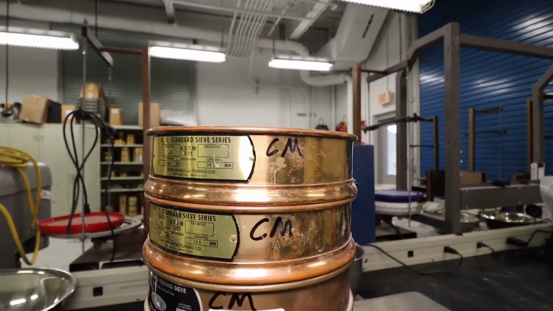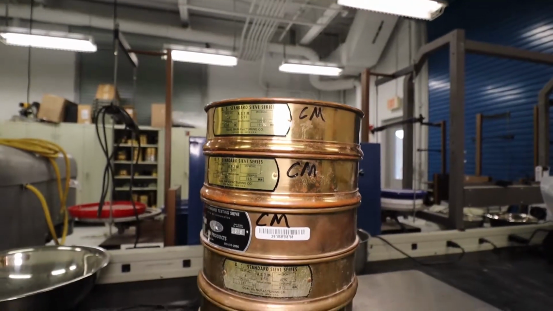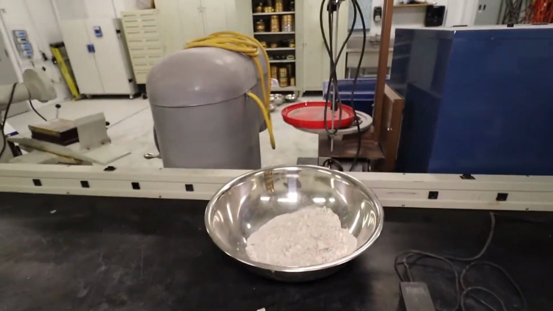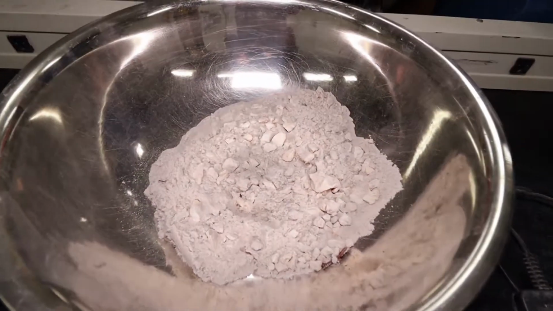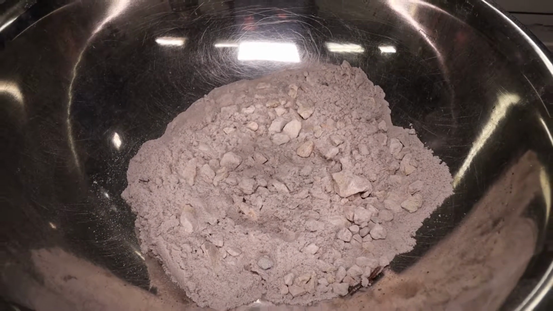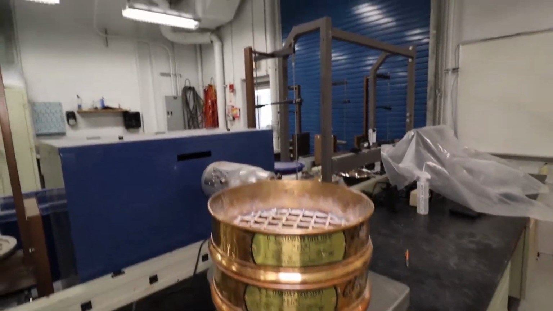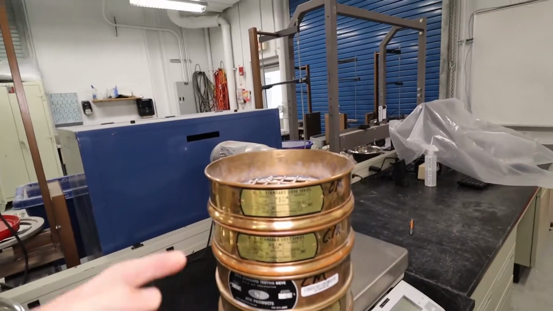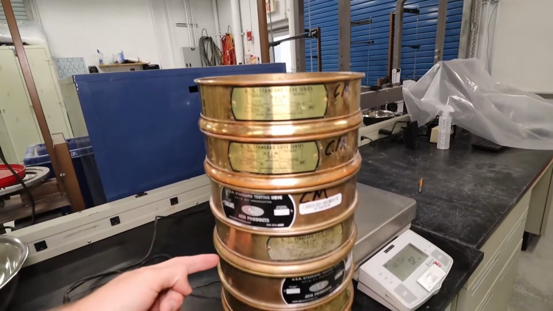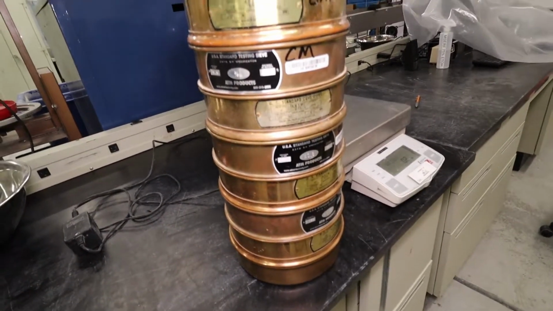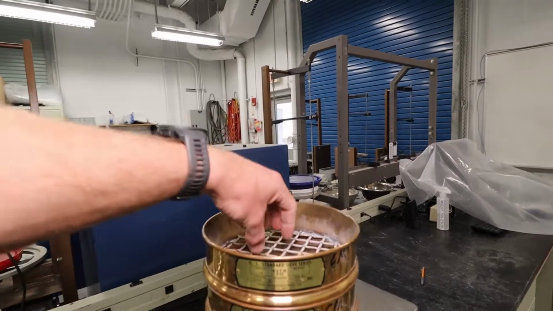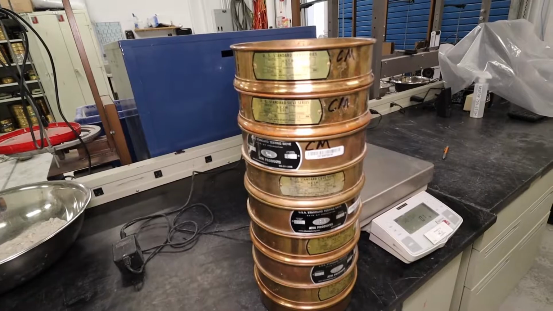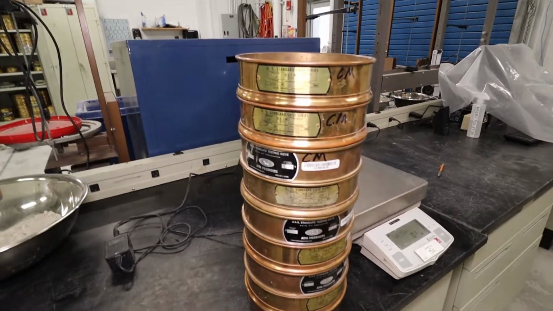So first you have to take the empty mass of each one of these sieves, and I'll provide that in the data sheet. We're then going to take our material here, and that material is going to be passed in through the top. We'll put it through the shaker in the back corner, and then we will take the mass of each one with material accumulated on it and subtract the two to calculate the amount of material stuck on each sieve, which will then provide us the grain size distribution plot.